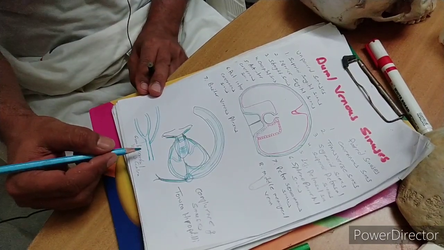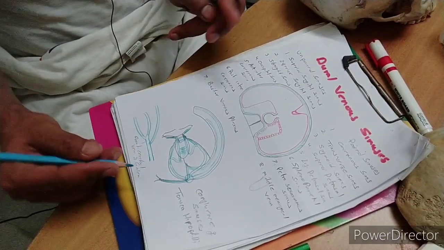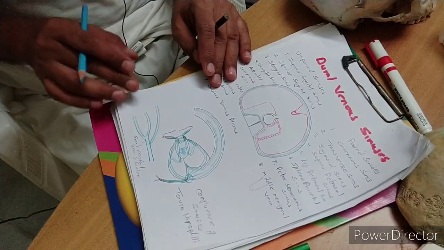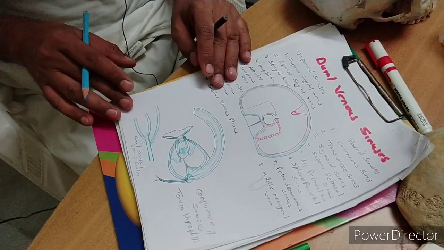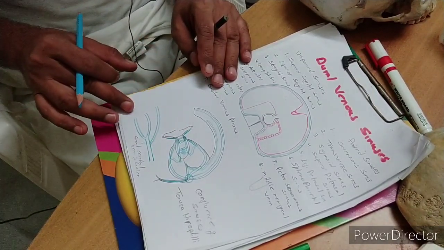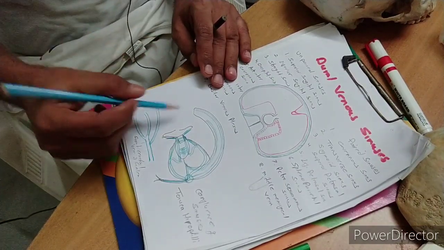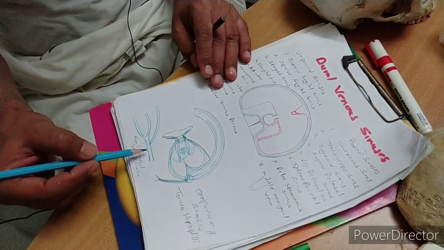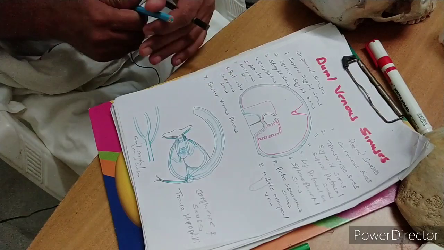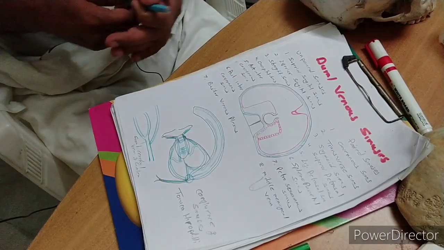So I think this is all about the dural venous sinuses, how they are formed and what the different types are. Out of these, we have discussed two unpaired sinuses: one is the superior sagittal sinus and one is the straight sinus. This is all about the dural venous sinuses. Thank you.